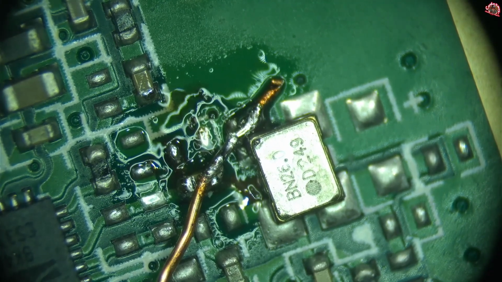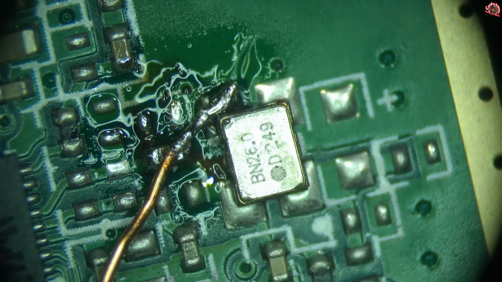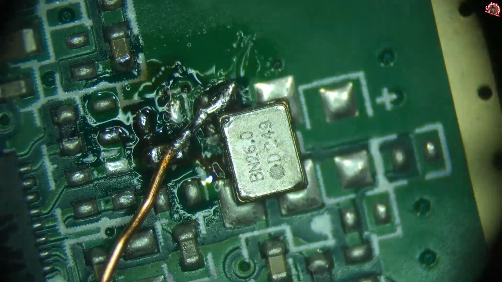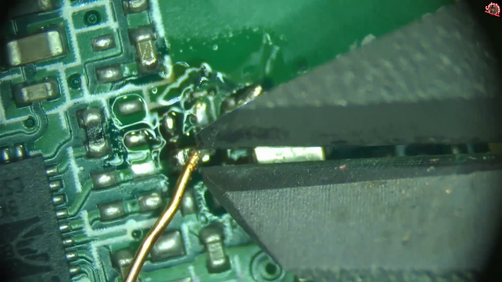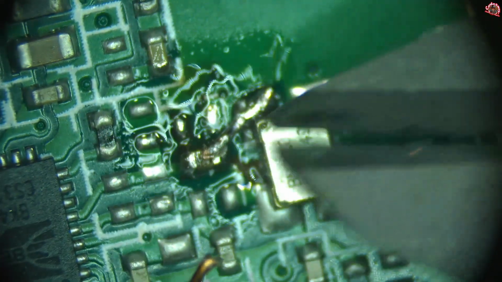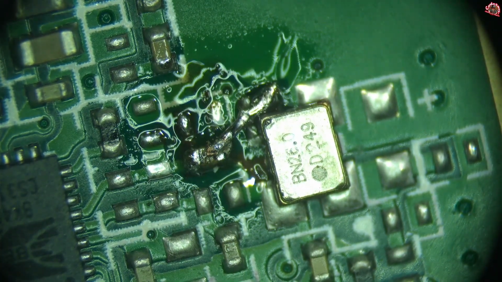Let's cut the excess basically here. And we're good here. So let me clean and cut the trace.